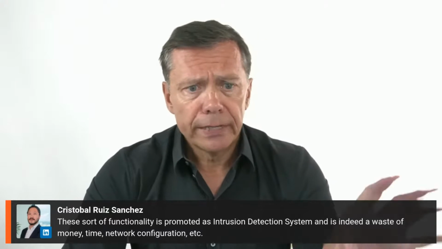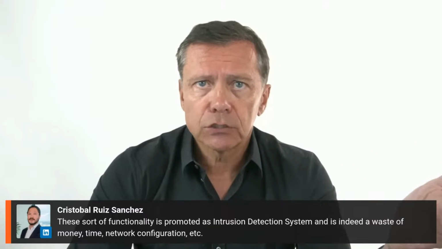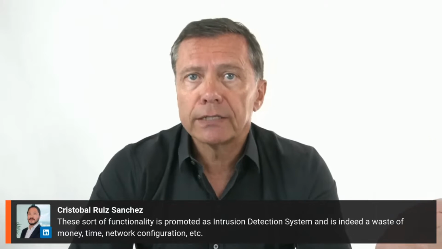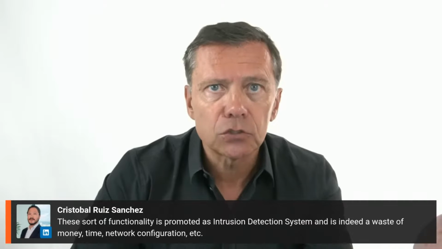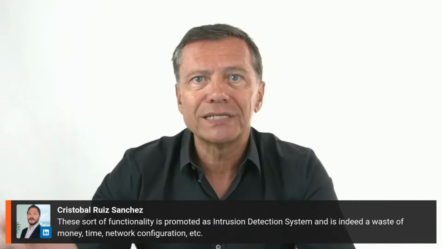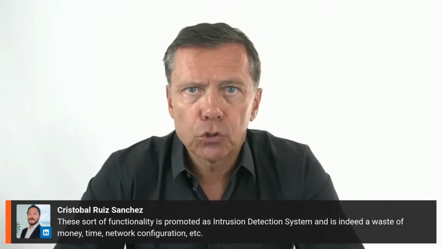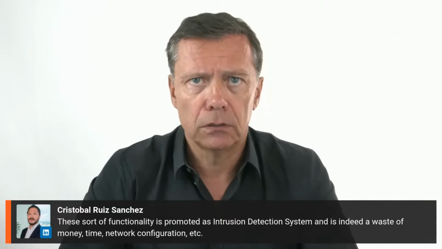The other area is, and this is where Cristobal points to, intrusion detection. Well, what you're seeing there, let's be honest, that's 99.999% false positive alerts. They are not real intrusions. They are not the Iranian hackers or the Chinese, the Russian hackers. Just insert your threat actor of choice. No, that's not what you see.